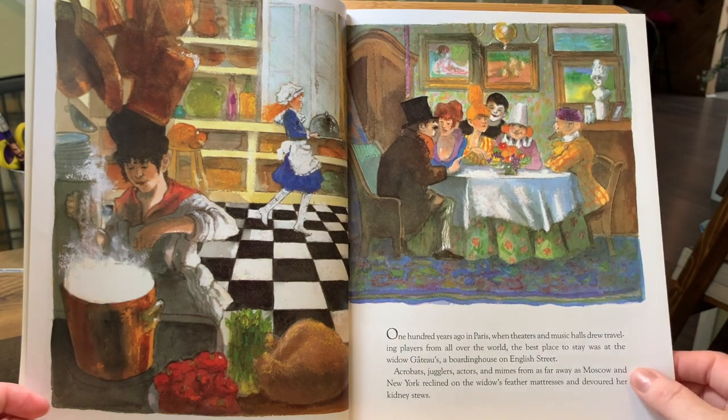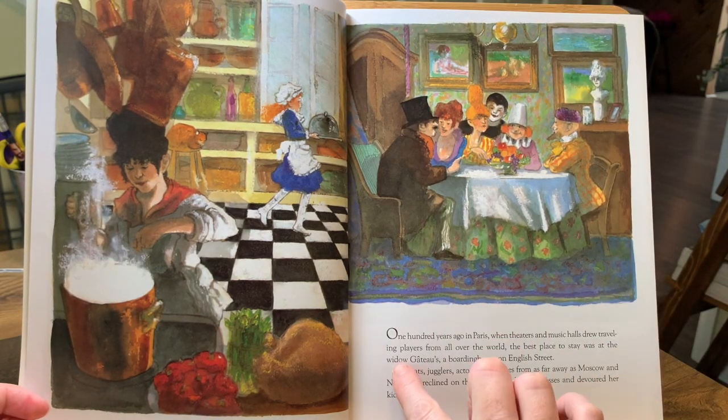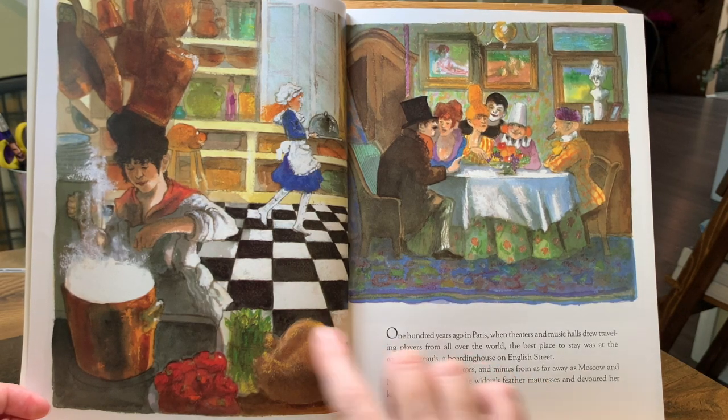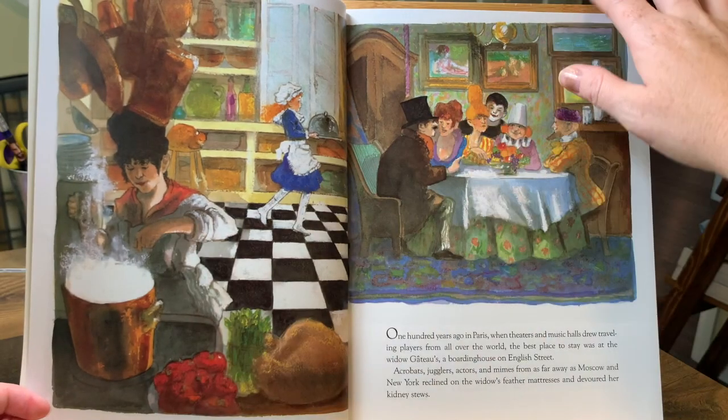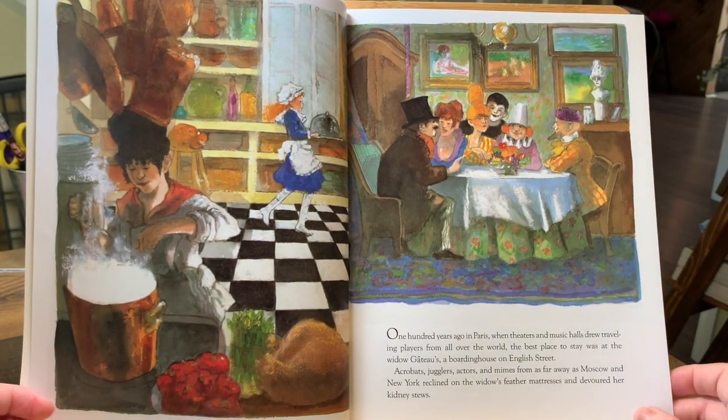And already we have a lot of characters mentioned, but one that may be important is the widow Gâteau, and that would be this lady right here, the widow. And a widow is a woman who has lost her husband. Her husband has passed away.